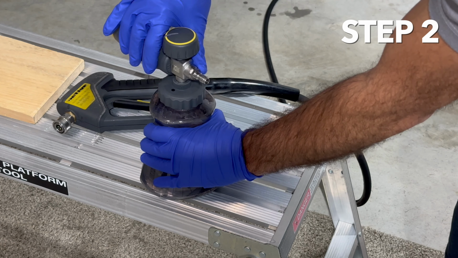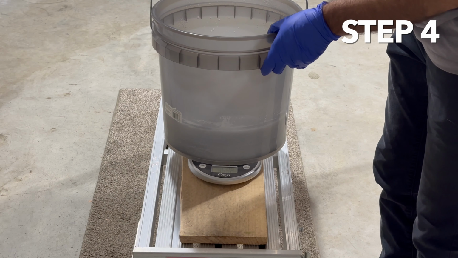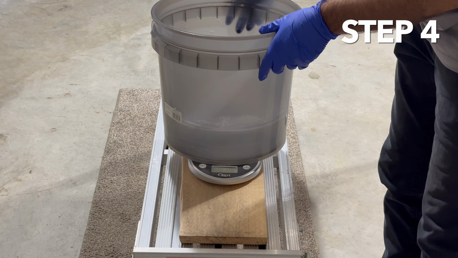Moving on to step 4, we're going to do the same thing that we did in steps 1 and 2. We're going to turn on our scale, make sure it's zeroed out, and we're going to weigh the bucket with the water in it. You'll see the scale reading fluctuate up and down. Let the water settle and then record your weight.